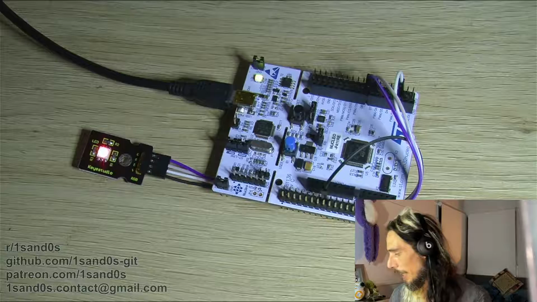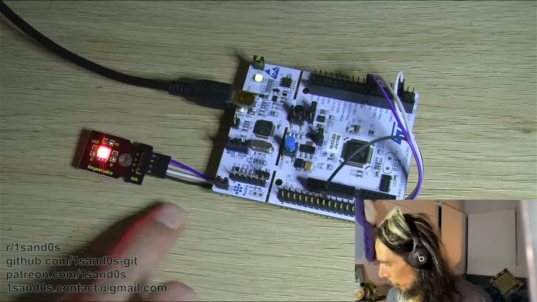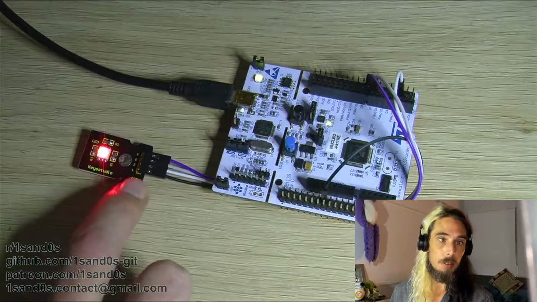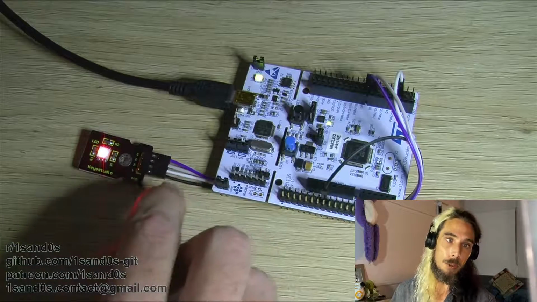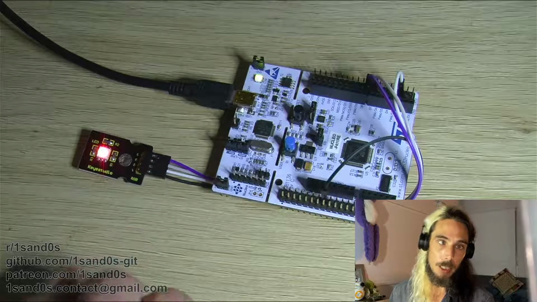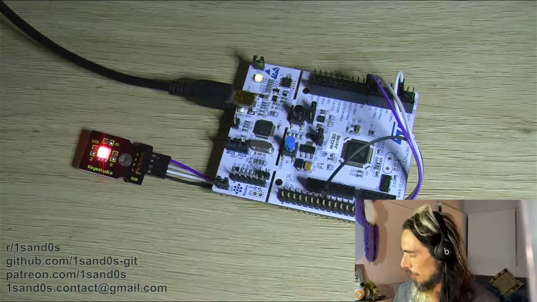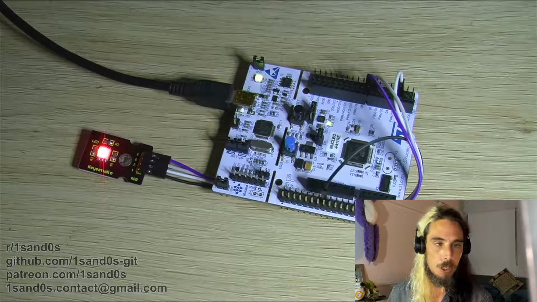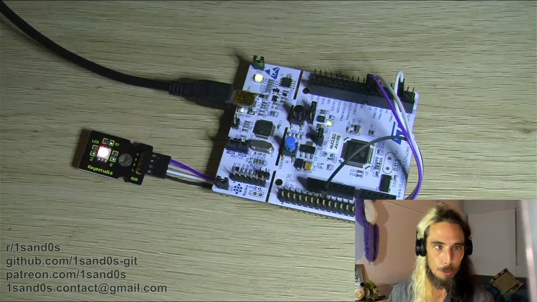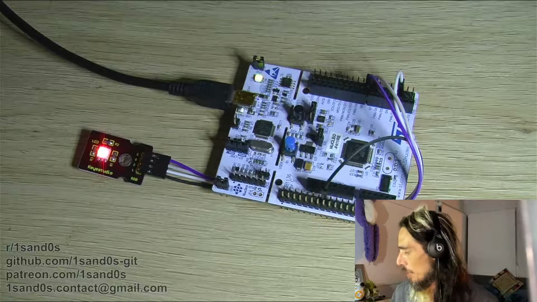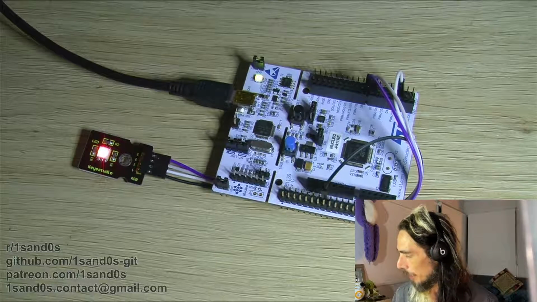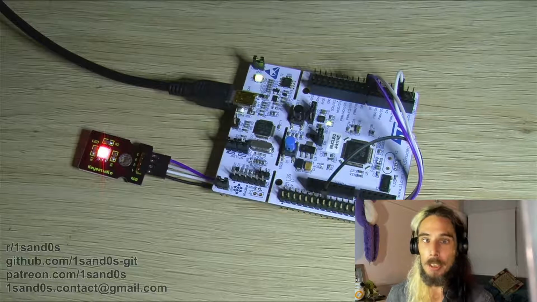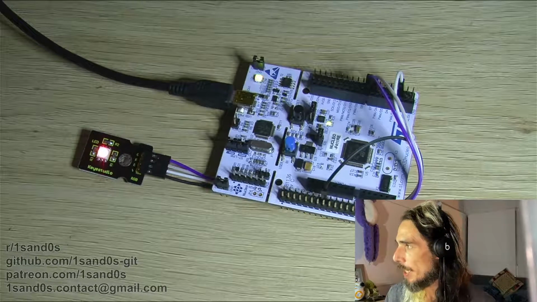Common cathode meaning that it has one input for positive voltage and then a separate anode for each of the R, G, and B elements of the LED, and I've just got the code running at the moment so that it's pulsing slowly on and off with a reddish sort of color. It is adding a little bit of blue and green to it, so it's kind of a light red, which is kind of hard to see on the camera, but that's kind of what we're going to be looking at.